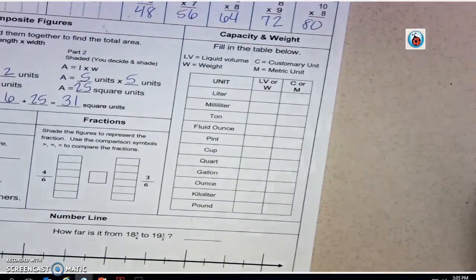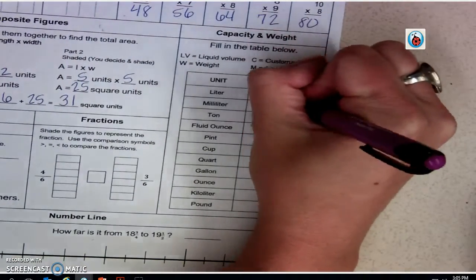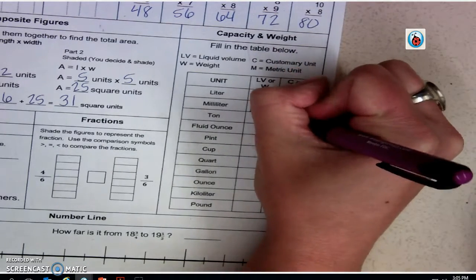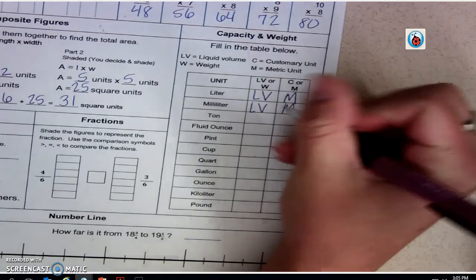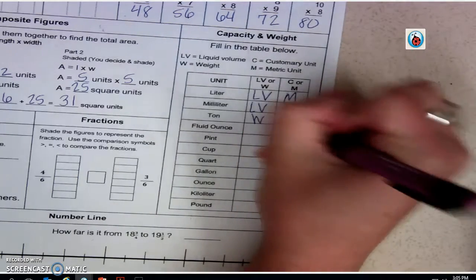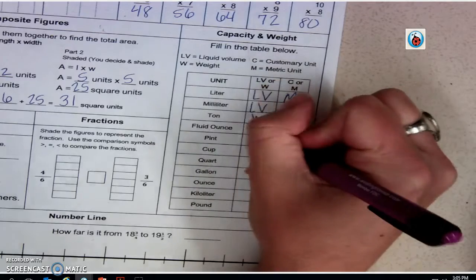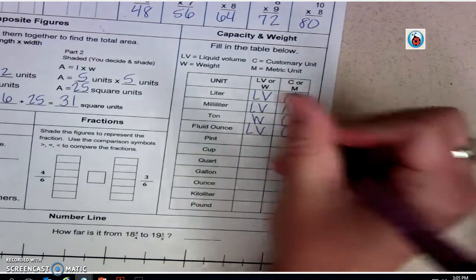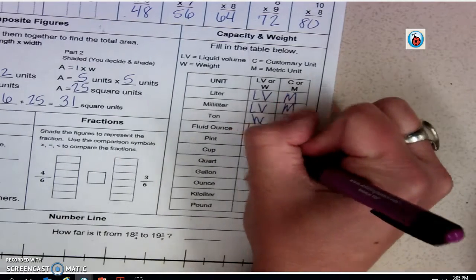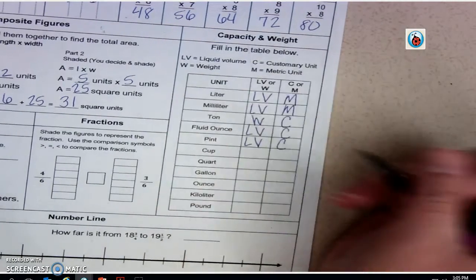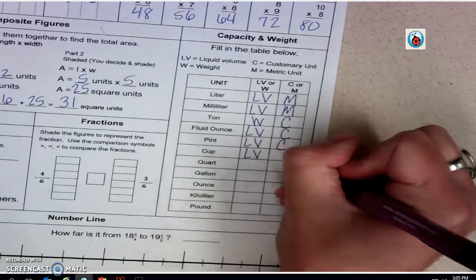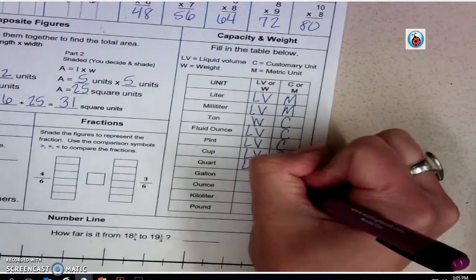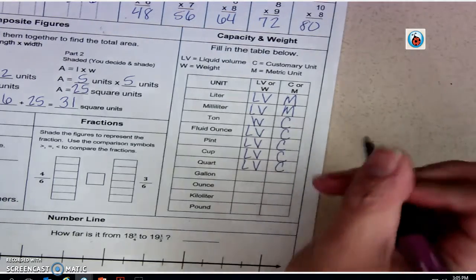Capacity and weight. Liter is liquid volume, and it's metric. Milliliter is liquid volume and metric. Ton is weight and customary. Fluid ounce is liquid volume and customary. Pint is liquid volume and customary. Cup is liquid volume and customary. Quart is liquid volume and customary.